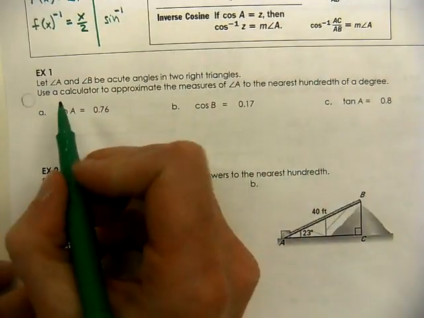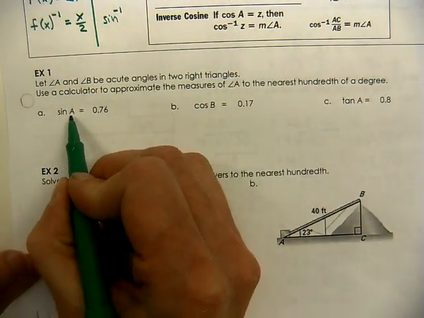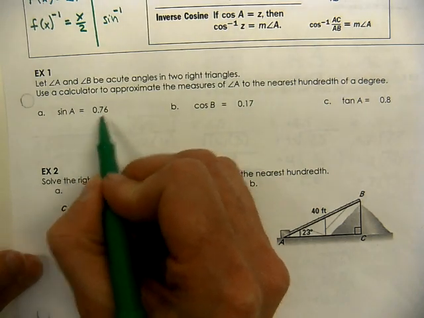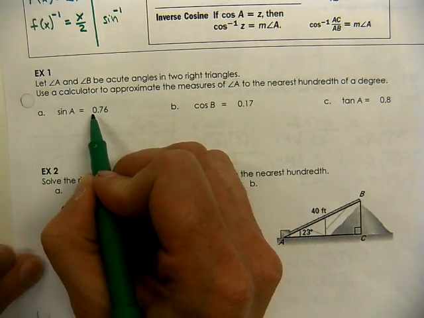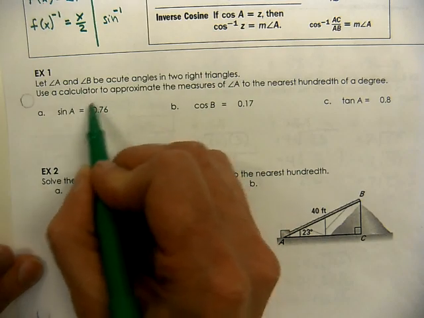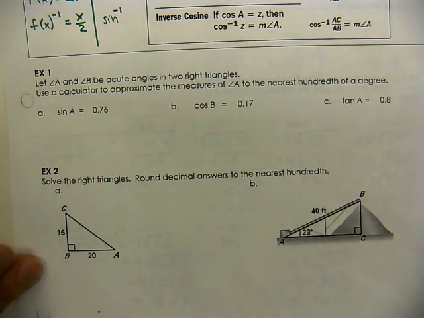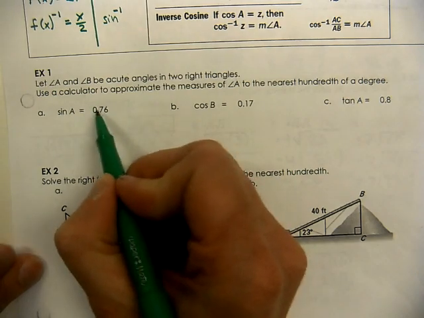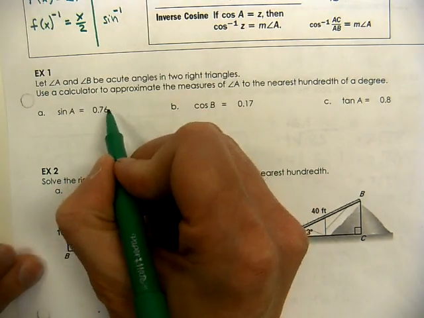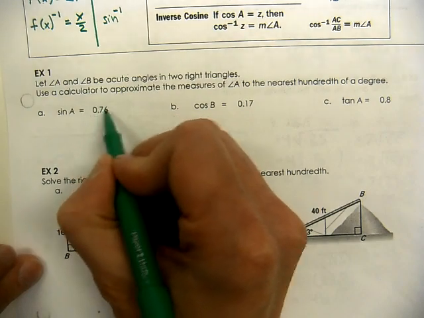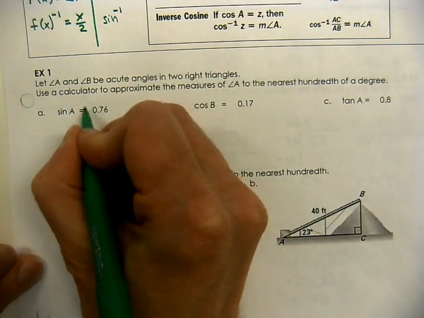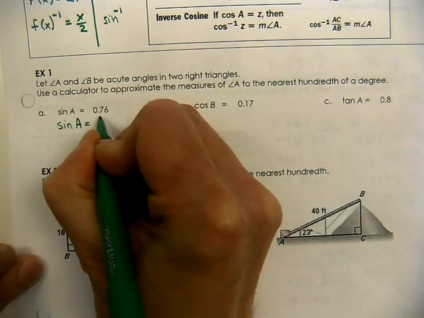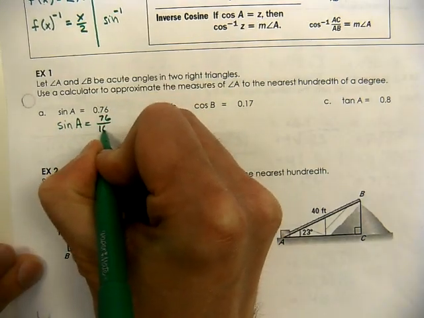Here in part A, you have sine of angle A equals 0.76. Now, we've often been using just fractions to represent the ratios. And if you see a decimal here, that might be hard to recognize that this is still the ratio of two sides of a triangle. So I'm going to modify this a little bit. Let's represent this as a fraction. So just kind of cross that out. Pretend the problem says sine of angle A equals 76 over 100.